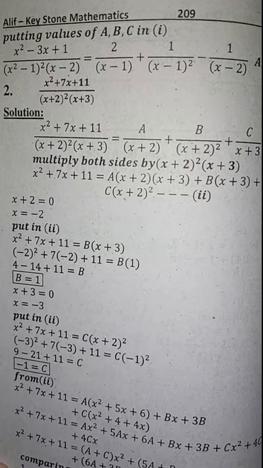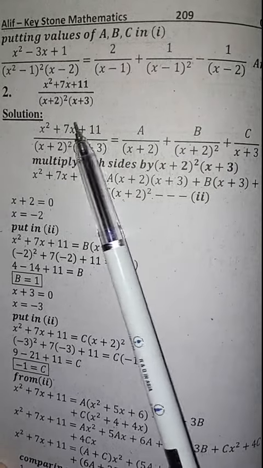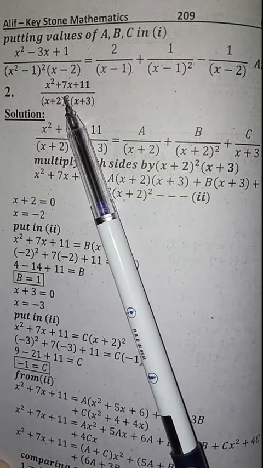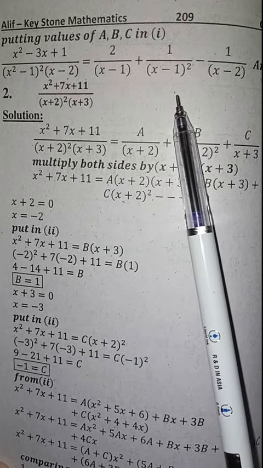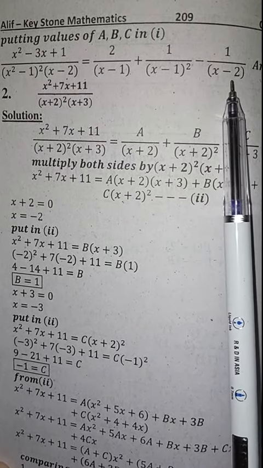Put in the equation 1, we get x square minus 3x plus 1 over (x minus 1) square into (x minus 2) is equal to 2 over x minus 1 plus 1 over (x minus 1) square minus 1 over x minus 2. So question number 1 is complete.